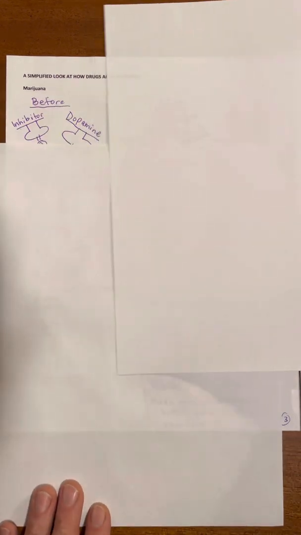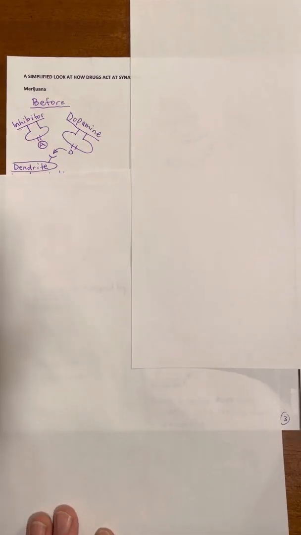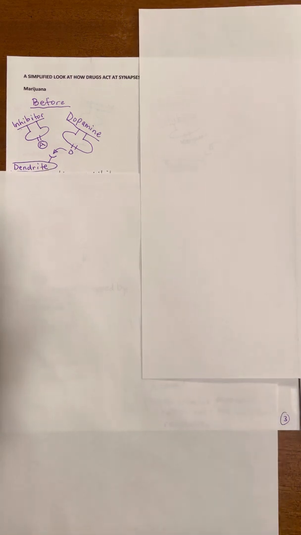If you've never used it, you've learned that it basically causes the user to feel a sense of relaxation, maybe a sense of euphoria, happiness, those kinds of things. So what is it about the drug that's causing that at the synapse level? Basically, the way I want to describe this section is in terms of a before and an after effect. Okay, so I'm going to start by describing what the synapse looks like before someone ingests marijuana.